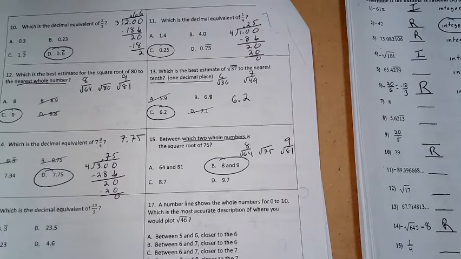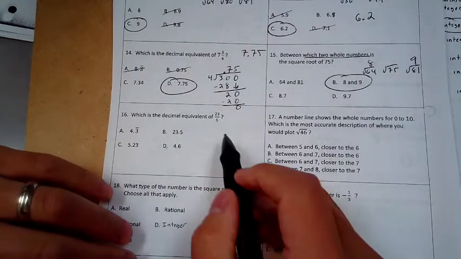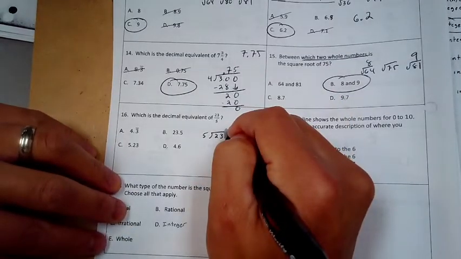Alright, what is the decimal equivalent of 23 over 5? Okay, so 23 over 5, let's go ahead and use long division on this one. I have to put 5 into 23.00. 5 goes into 23 4 times. 4 times 5 is 20.